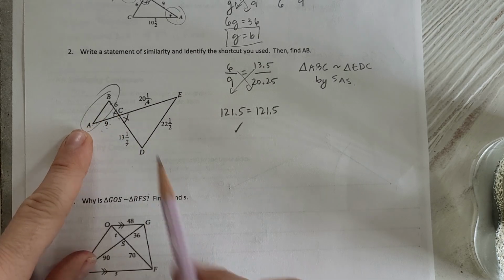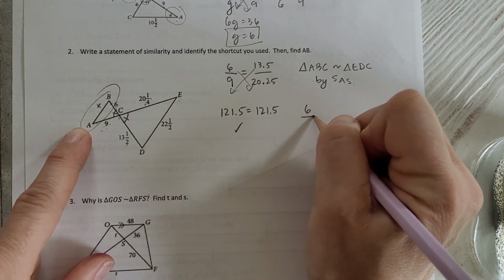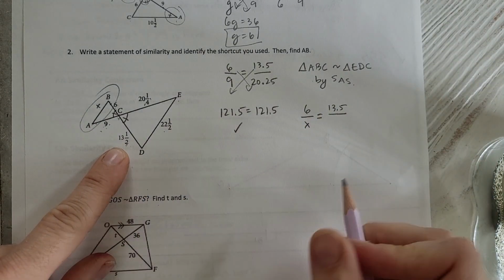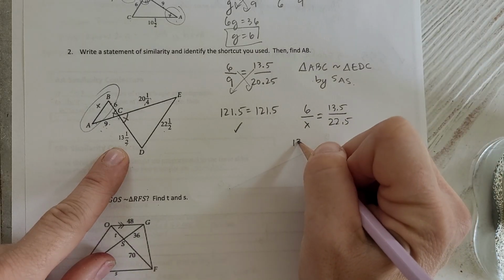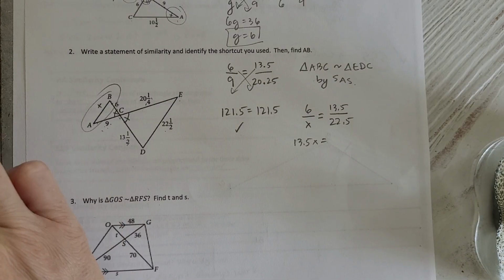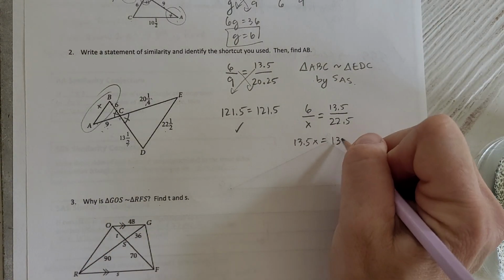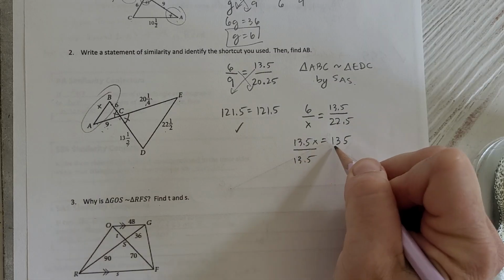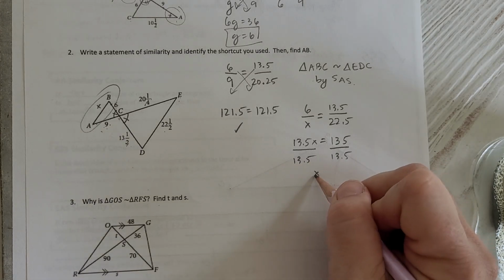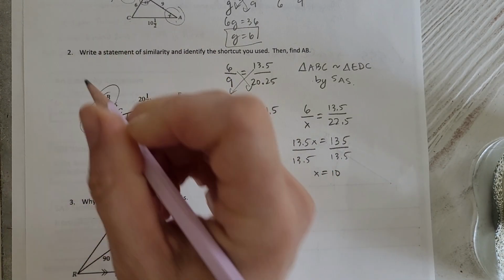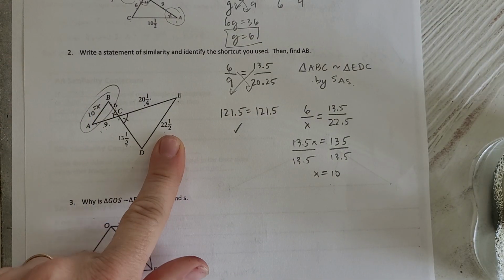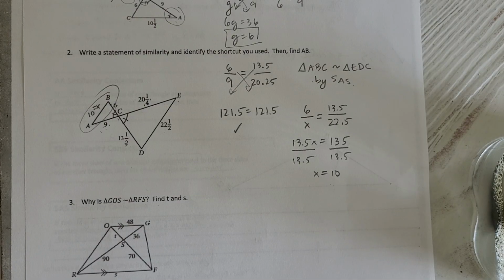All right, proportion to figure out the length of segment AB. So I'm just going to do 6 over X, we'll just call this X, equals 13.5 over 22.5. That gives me 135. X is 10. How does that feel? That feels good to me because this is the longest segment and this is the longest segment.